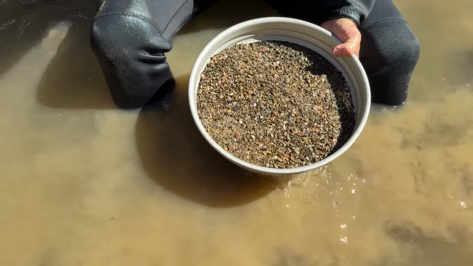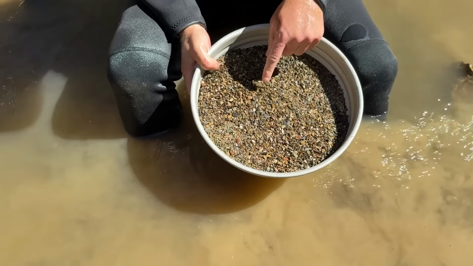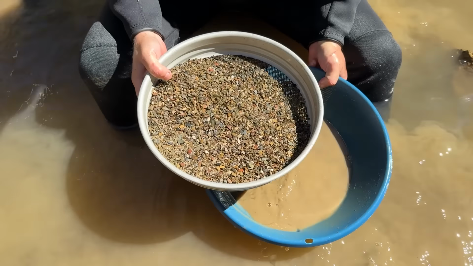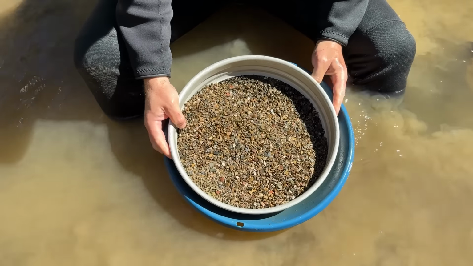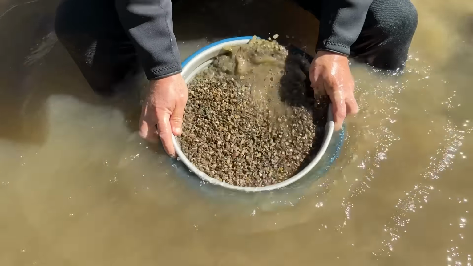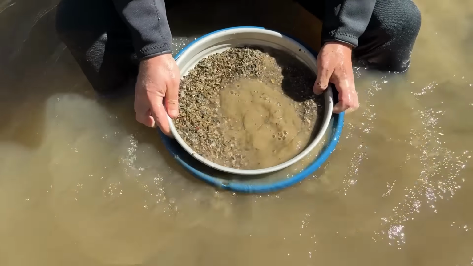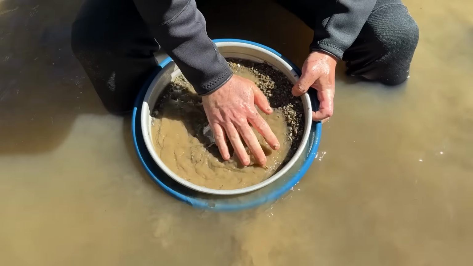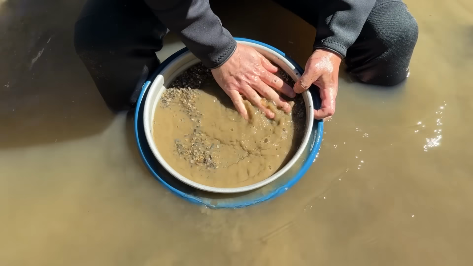Shake this one into this sieve. Probably need to put the pan back under, I just noticed, because there's still some silt there. So I'm going to put it back under there. Give this a shake. Really, I'm just trying to catch any gold.